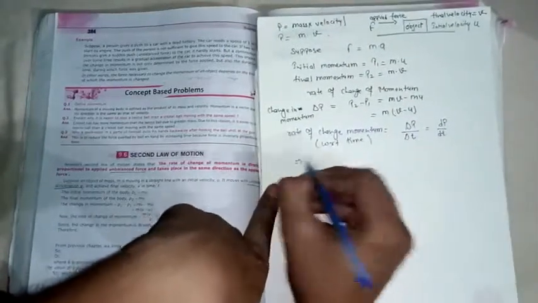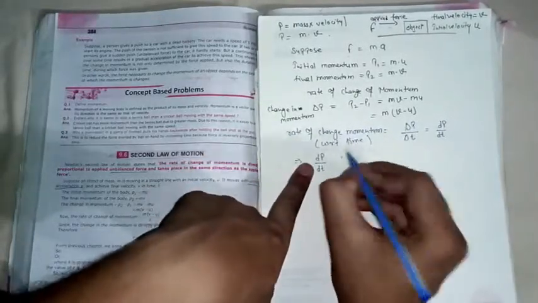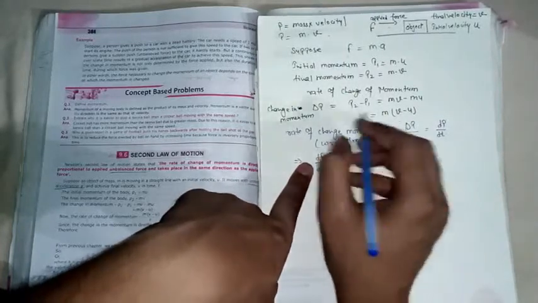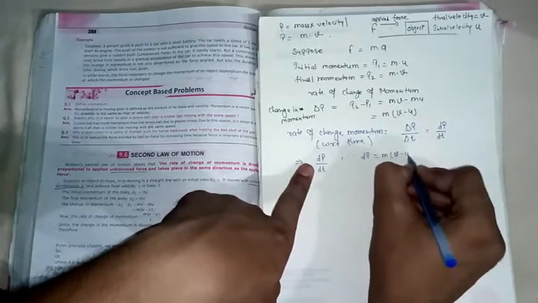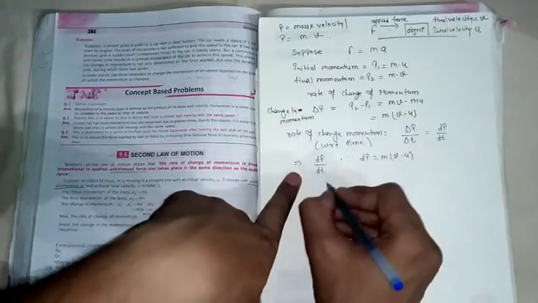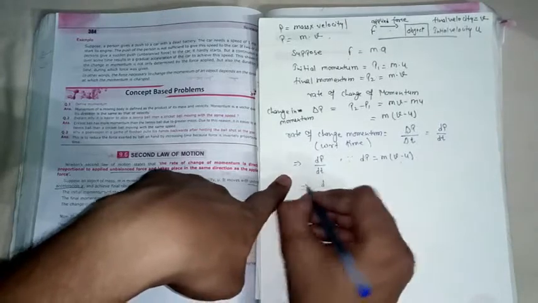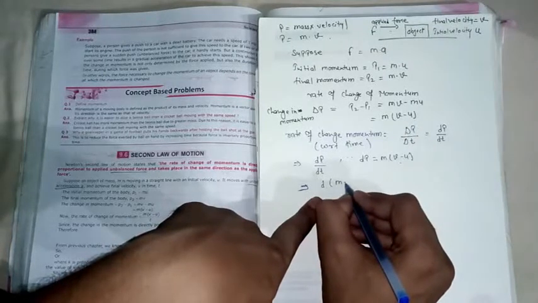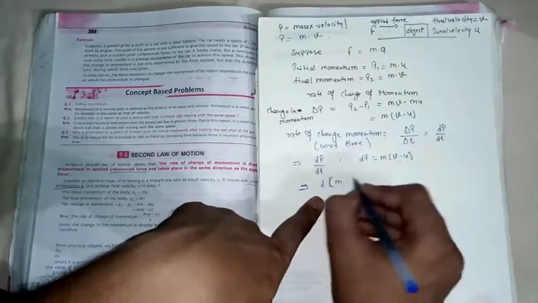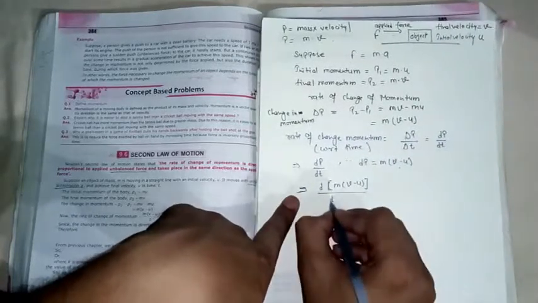This implies dP upon dt, and here dP is equal to m(v minus u). We put the value of dP here. This implies d of m into (v minus u) upon dt.